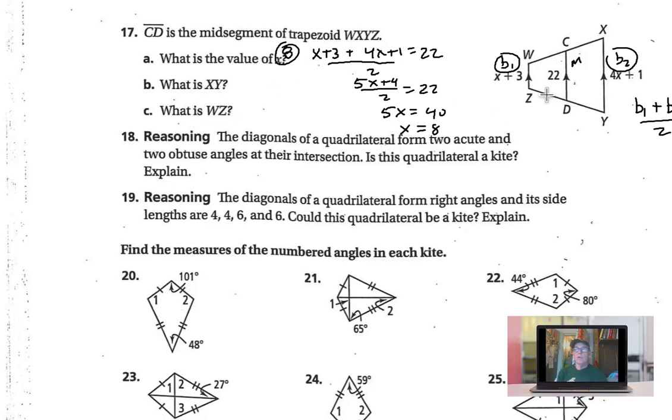What's the value of XY? XY then is going to be 4 times 8 plus 1. That's going to be 33. There's no units involved. And what's WZ? WZ is going to be 8 plus 3, which is going to be 11. And if you check, 11 and 33 does add up to 44, and when you divide it by 2, you do get the 22.